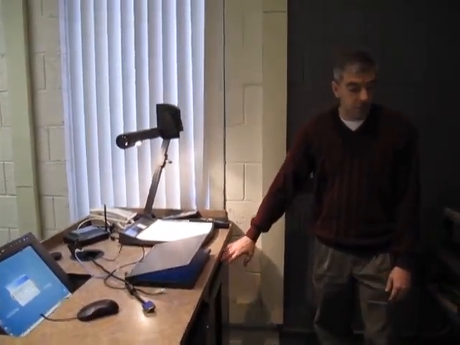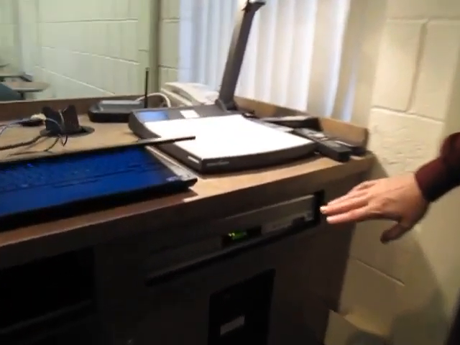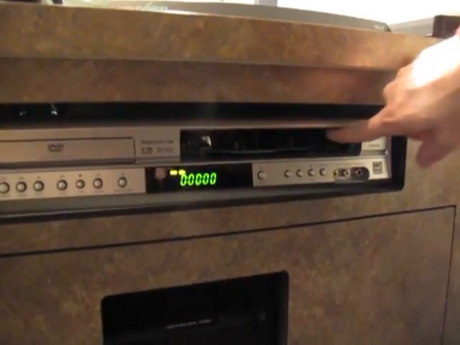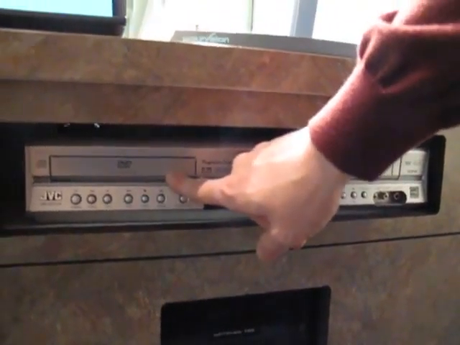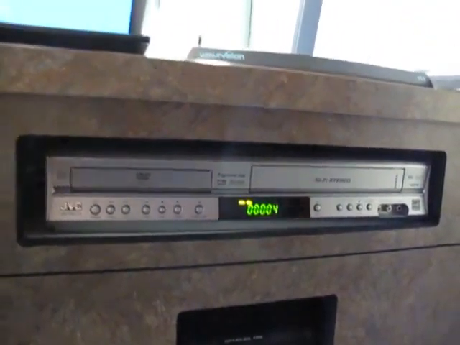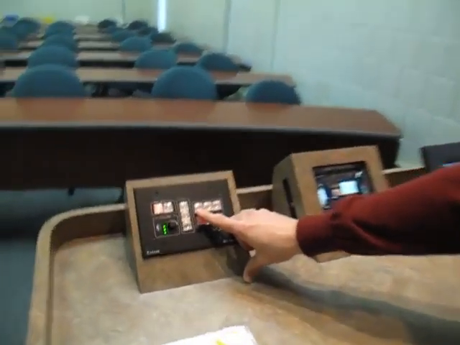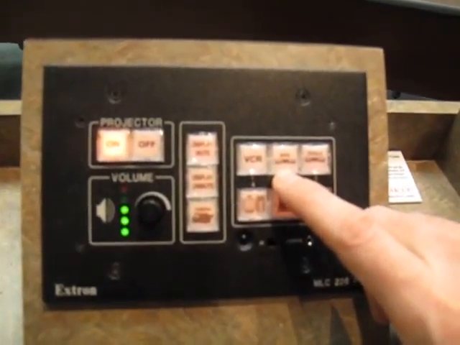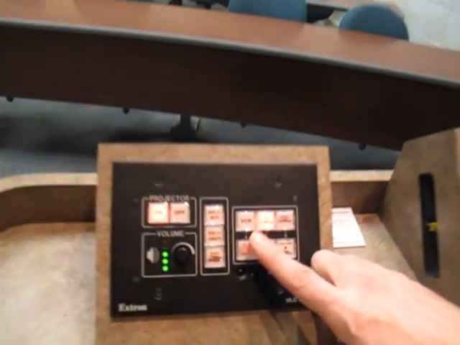There's a DVD VCR located here in the classroom. If you have a VHS tape, put it in the right-hand side. If you have a DVD, put it in the left-hand side. Then we're going to come back up to the controller, and we're going to hit the corresponding button, VCR for the VCR, or this first DVD button for a DVD. And that's going to bring the DVD up onto the screen for us.